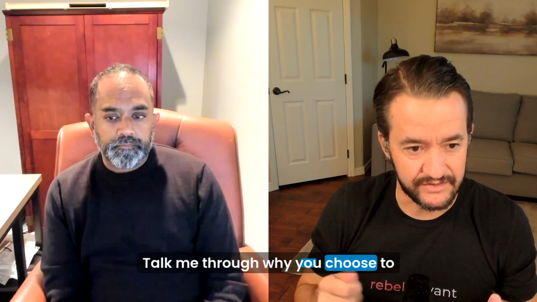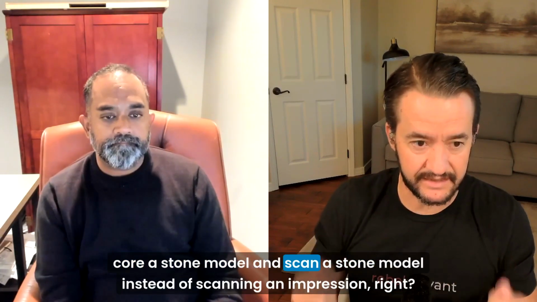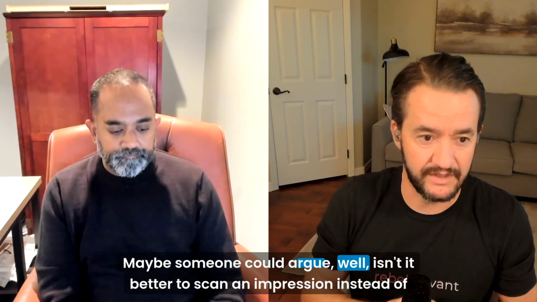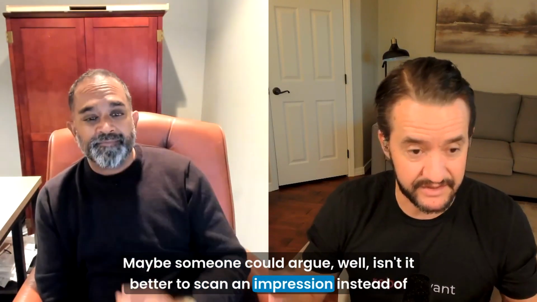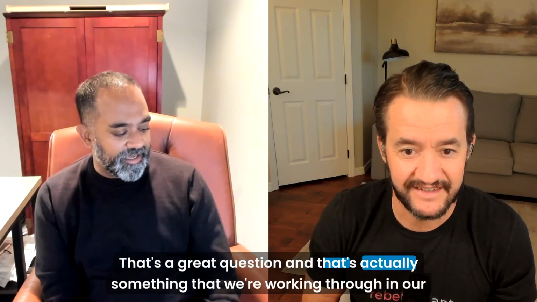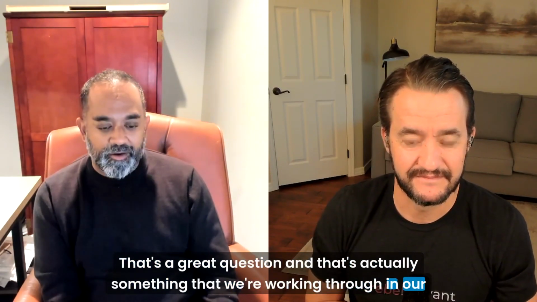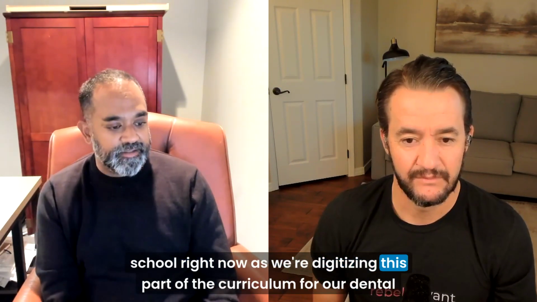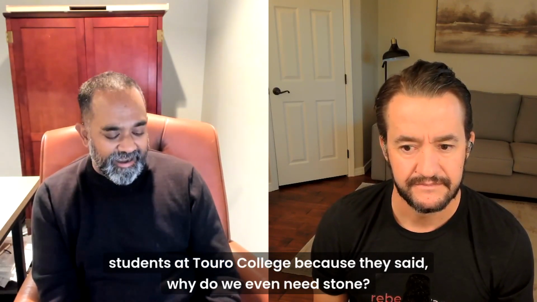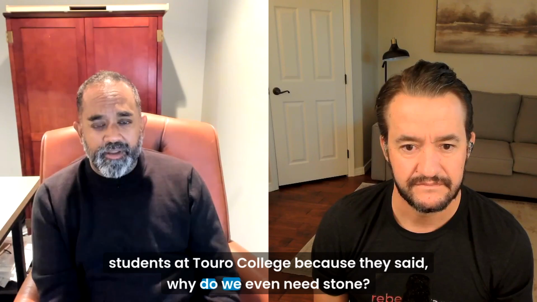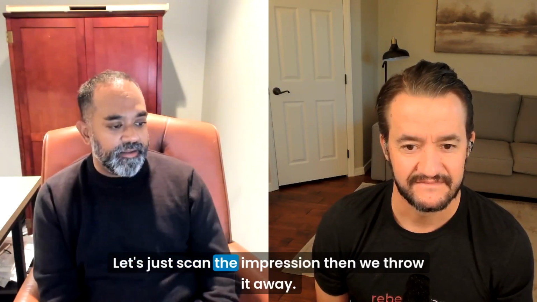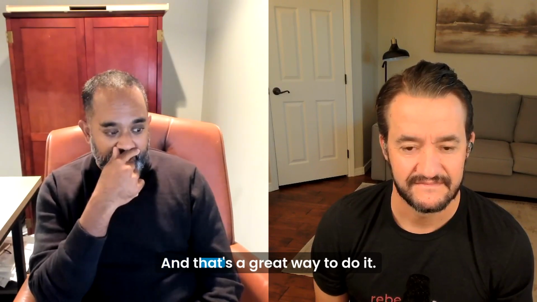Talk me through why you choose to pour a stone model and scan a stone model instead of scanning an impression, right? Maybe someone could argue, well, isn't it better to scan an impression instead of scanning a copy of an impression? That's a great question, and that's actually something that we're working through in our school right now as we're digitizing this part of the curriculum for our dental students at Toro College, because they said, why do we even need stone? Let's just scan the impression, then we throw it away, and that's a great way to do it.